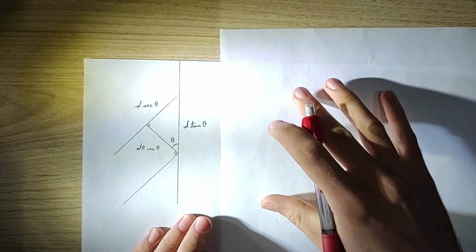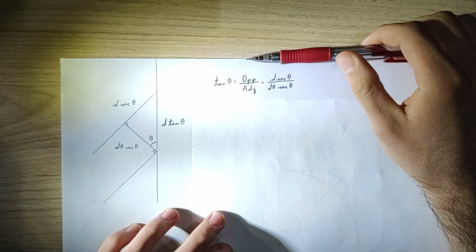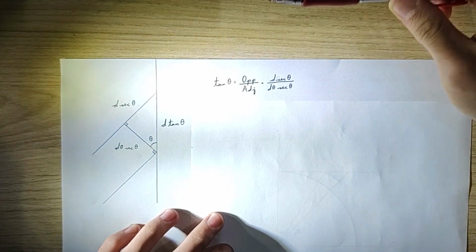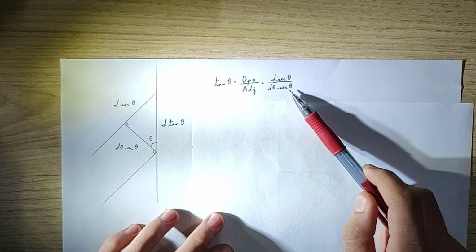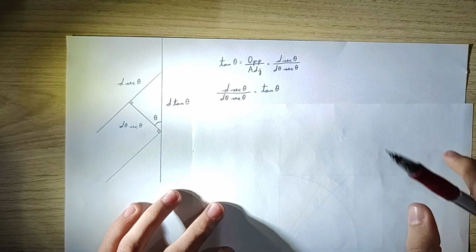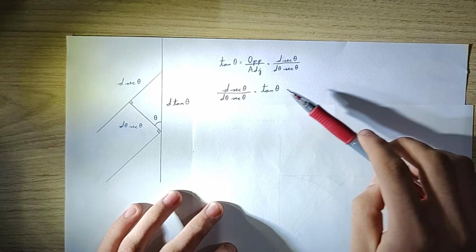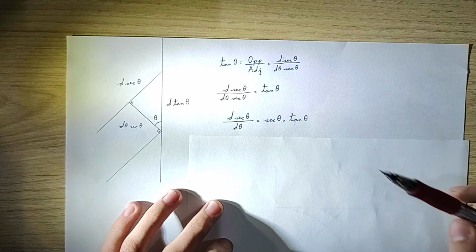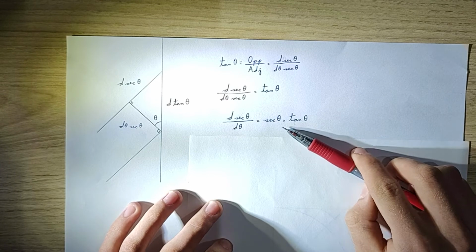So writing down the equations, we get that the tangent of theta is the opposite over the adjacent, which is d secant of theta divided by d theta secant of theta. So just rewriting things, we get this, and now passing the secant to the other side, we get that the derivative of the secant function is secant times tangent.